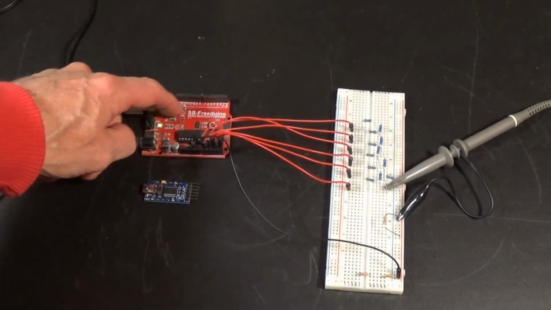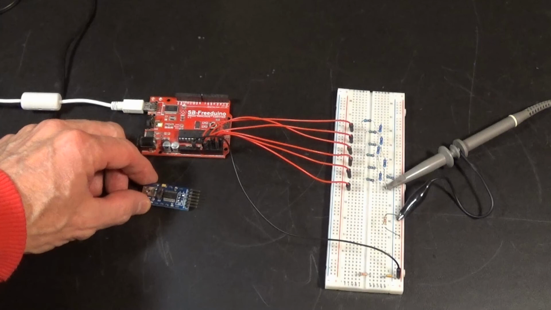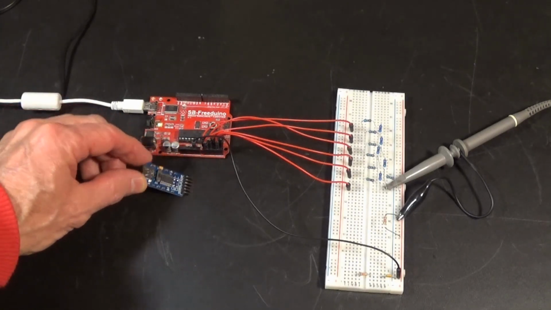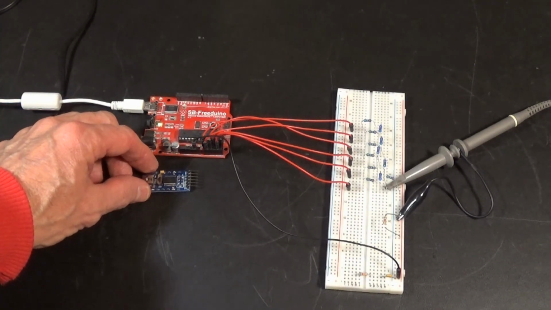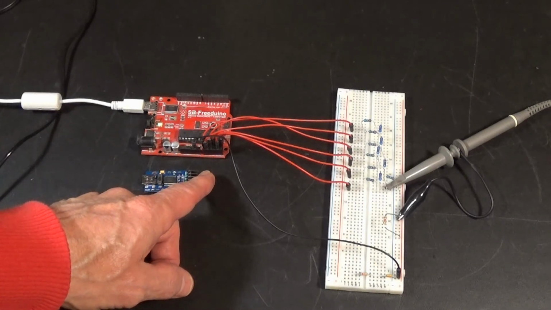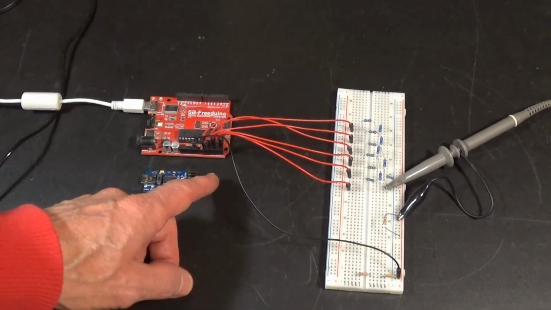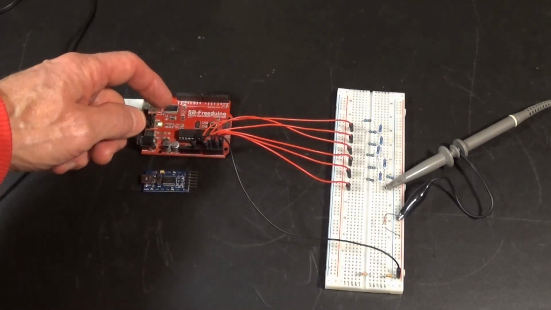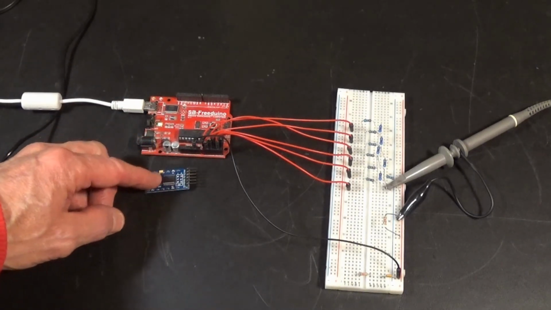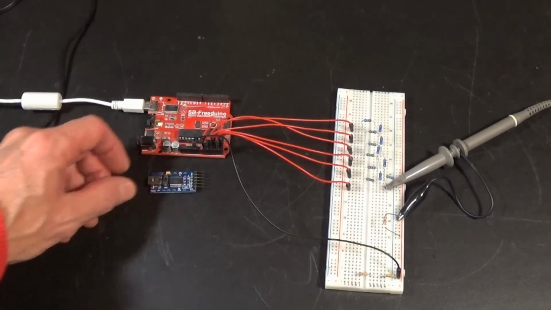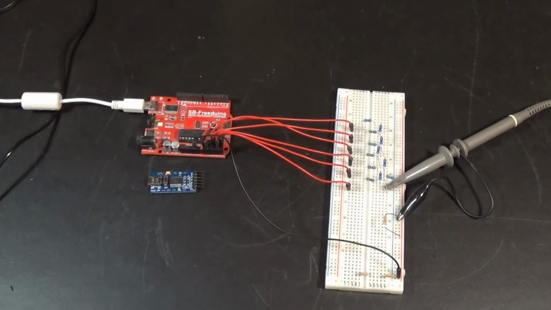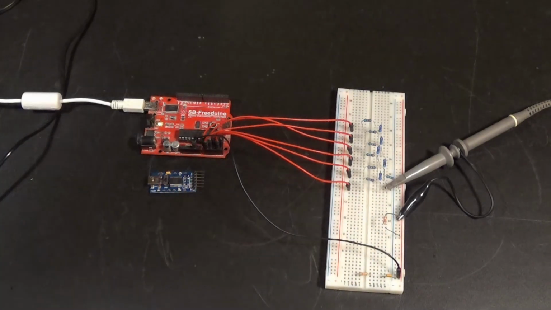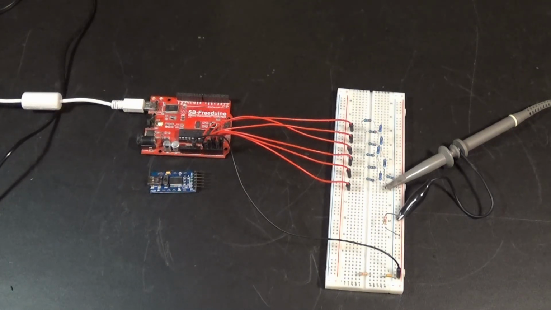If I didn't have anything like this on my project, I could quite easily use something like this. You just hook it up the same way. There's two wires that come out of here that go into the microcontroller for the TX and the RX, and plus you have to provide power and ground with this guy as well. But that's how you can control a microcontroller project, not just my DDS project here, but any microcontroller project with a serial port.